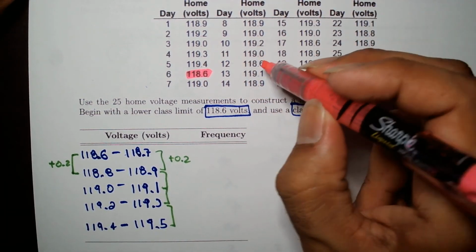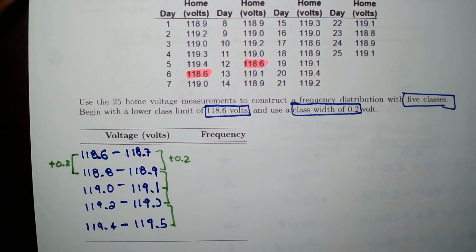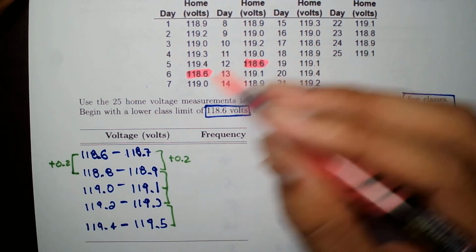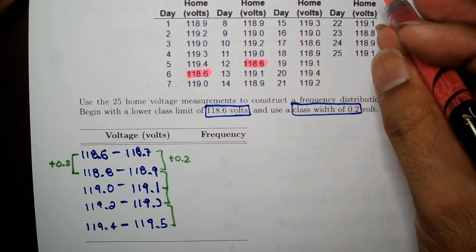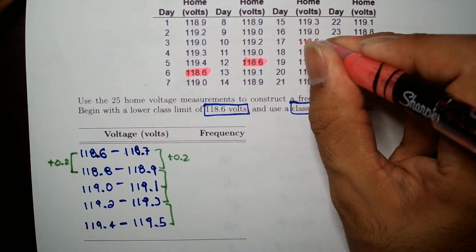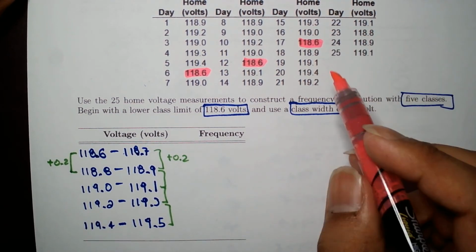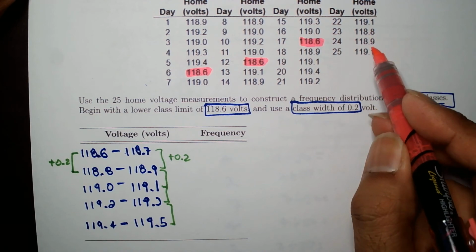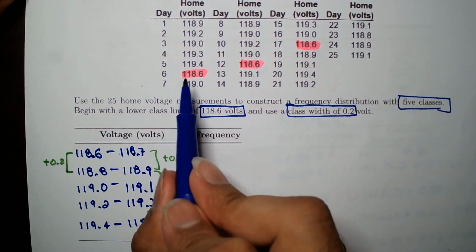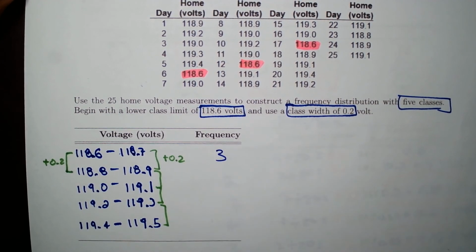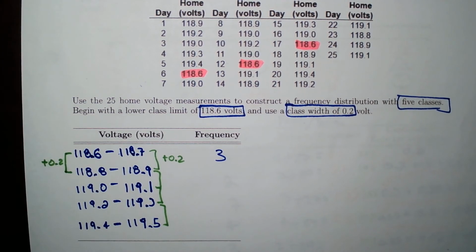Another 118.6, and then another 118.6, and I think that's about it. Yes, 118.8 is higher. So how many of them do we have? 3.